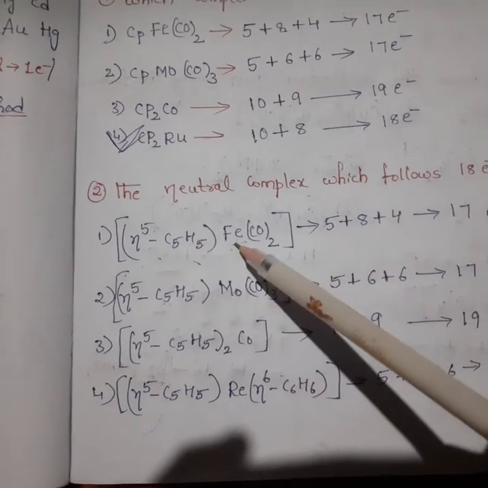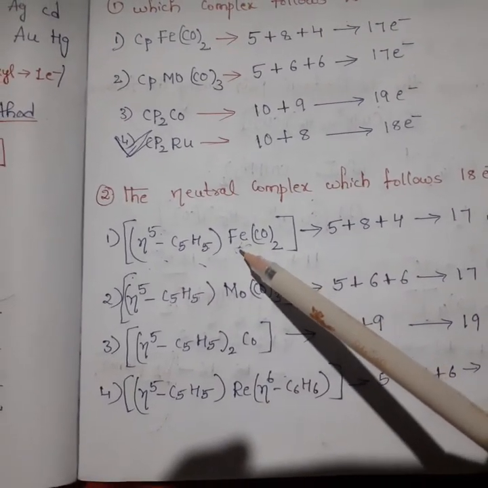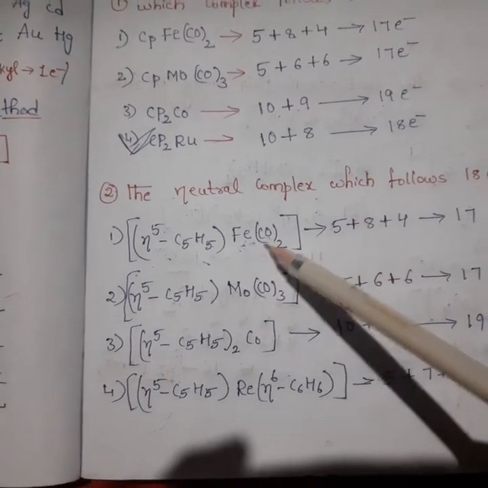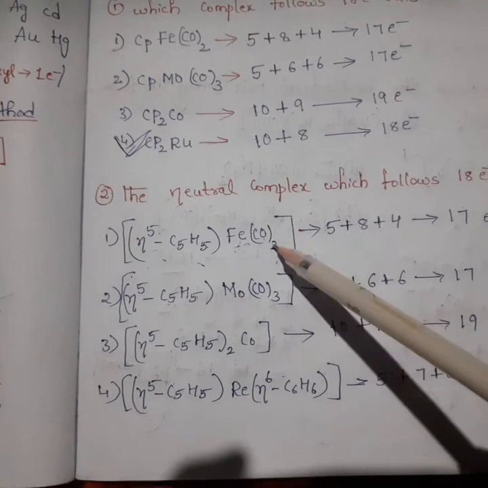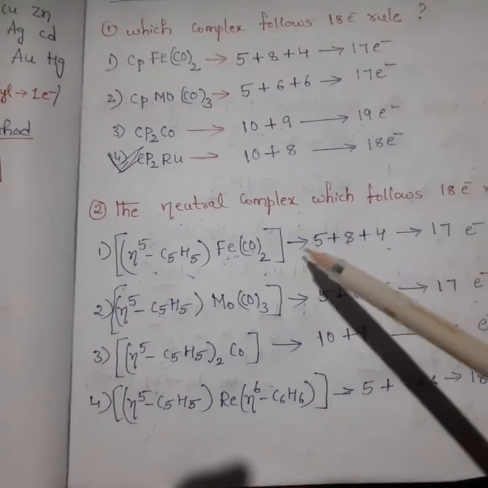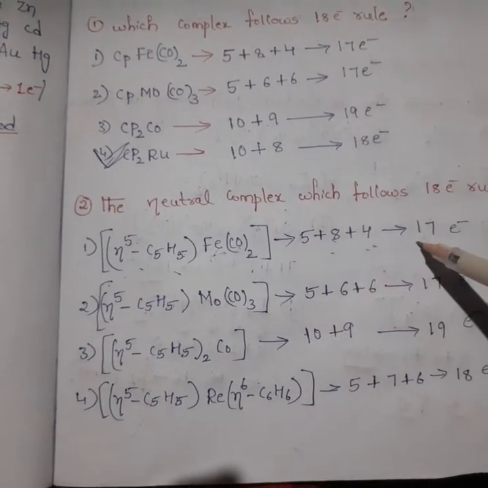Next, iron. Iron means its valency electrons are 8. And carbonyl means 2 electrons for one carbonyl. Here they have given 2 carbonyls, so 2 plus 2, 4. So 5 plus 8 plus 4 means 17 electrons.